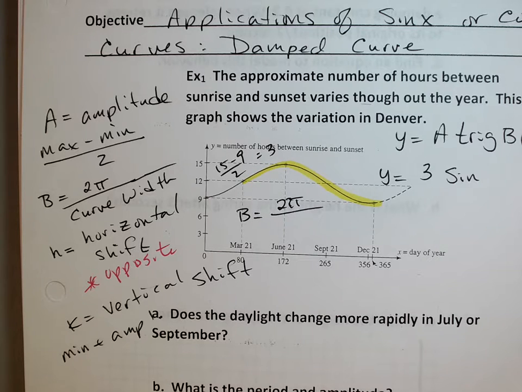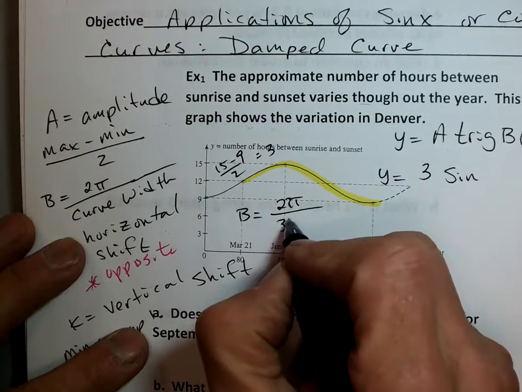Were we starting at winter solstice? Wherever you start, a full curve would end in the same spot, right? So if you start at the spring solstice, you'd have to end in the spring solstice. How many days is that? 365. Okay. So it is 2 pi divided by 365.